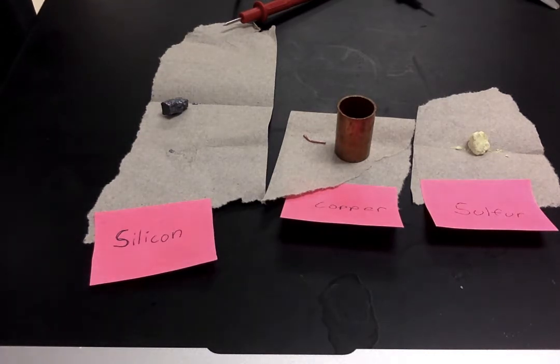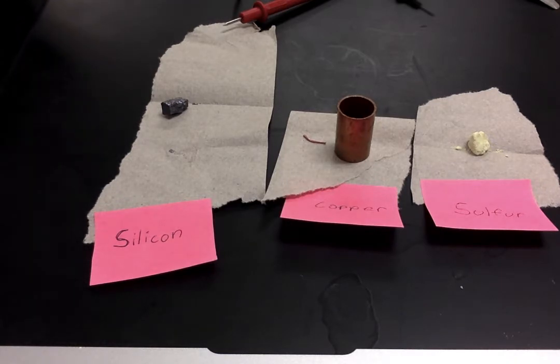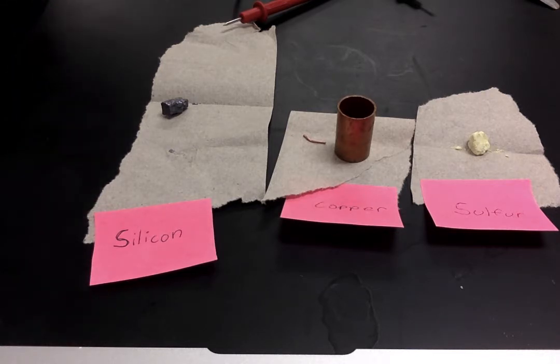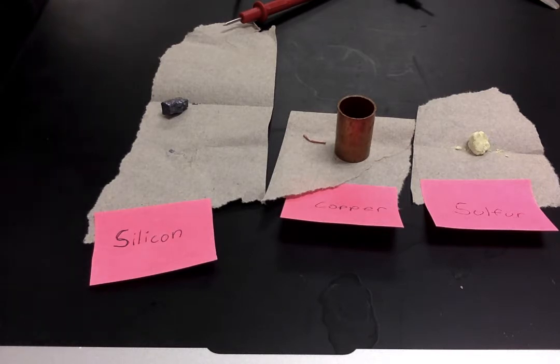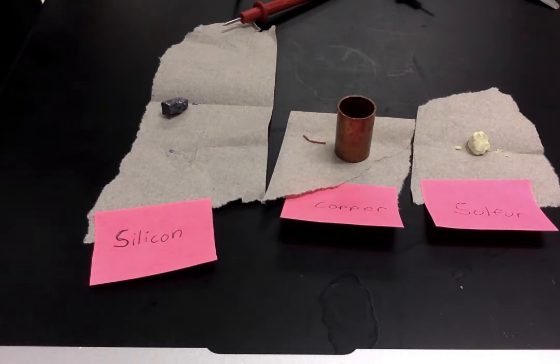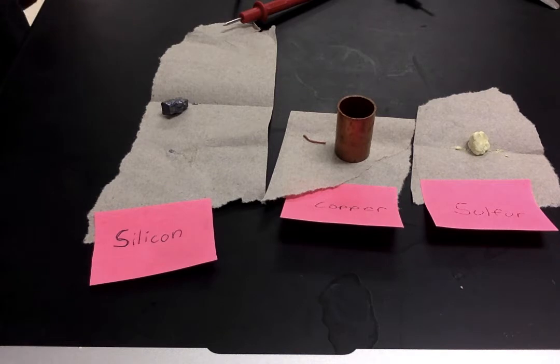Okay, the next thing we're going to look at is malleability. So something that's malleable can be bent into different shapes. The opposite of malleable is brittle. And brittle means that when you try to bend it into a different shape, it just breaks apart. So one of these objects here, you can see I've already shaped it into some different shape.